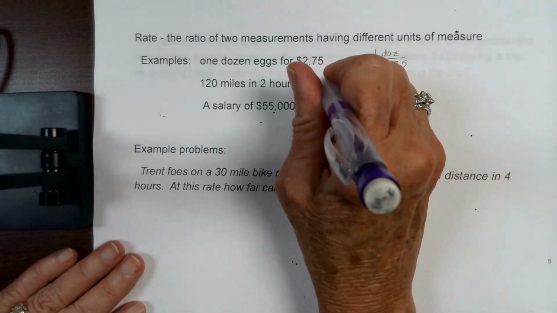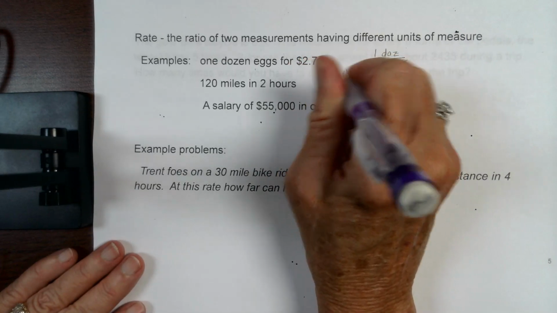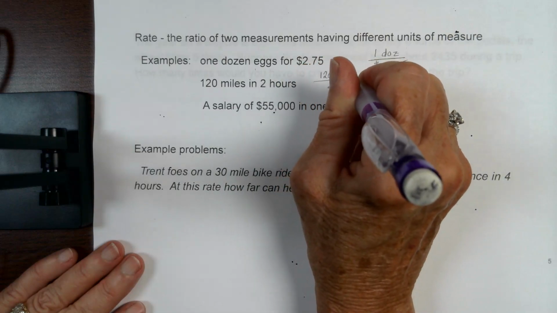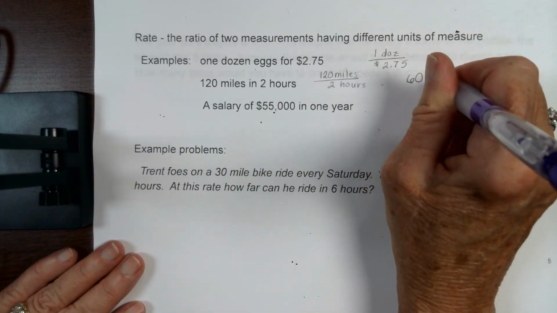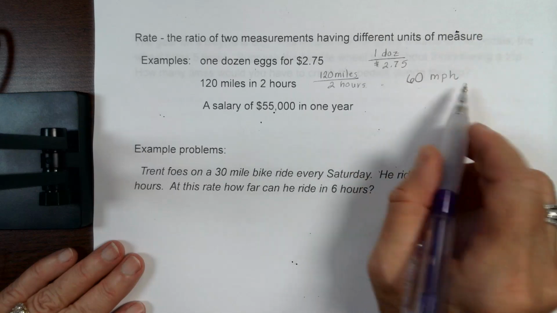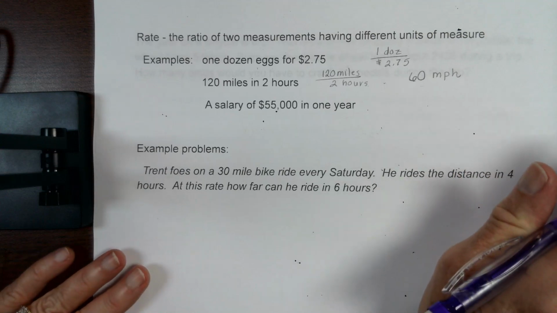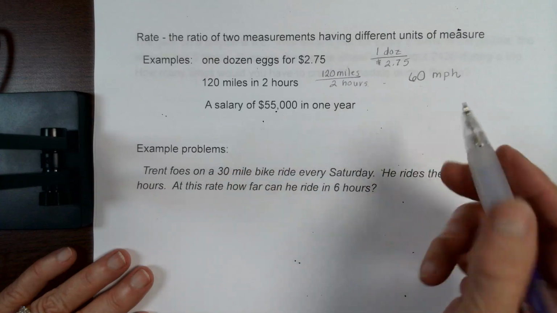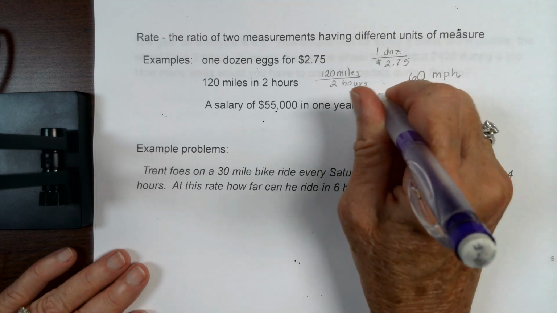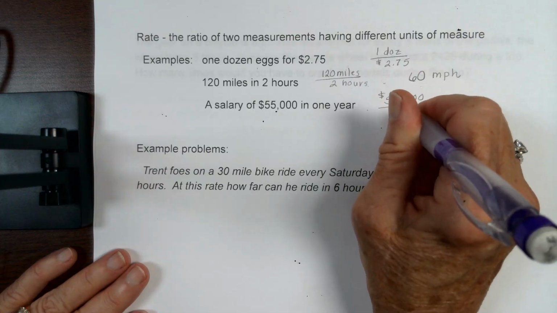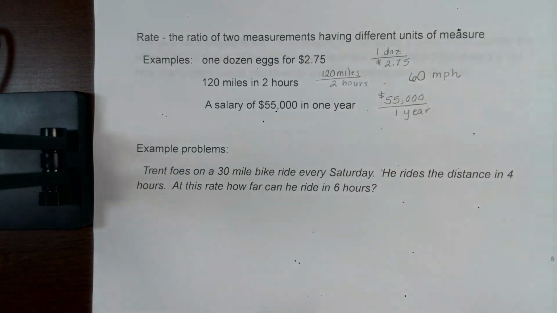120 miles in 2 hours, I would say 120 miles over 2 hours. Now I'm going to reduce that to lowest terms, and I'm going to get 60 miles per every hour. So that would be a 60 to 1 ratio. I can cover 60 miles in every hour I travel. I could say a salary of $55,000 per 1 year, and that would be the rate that that person gets paid.